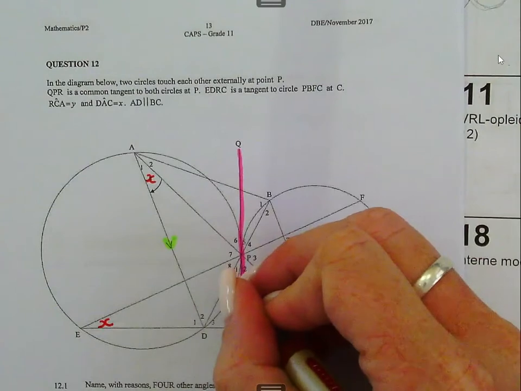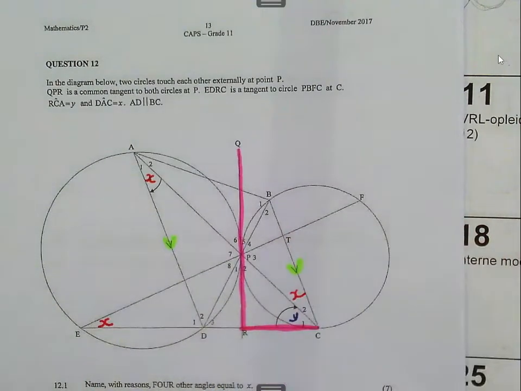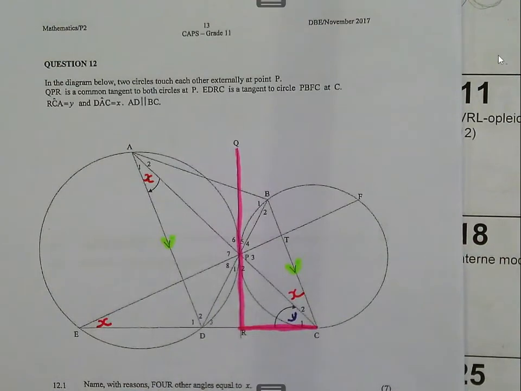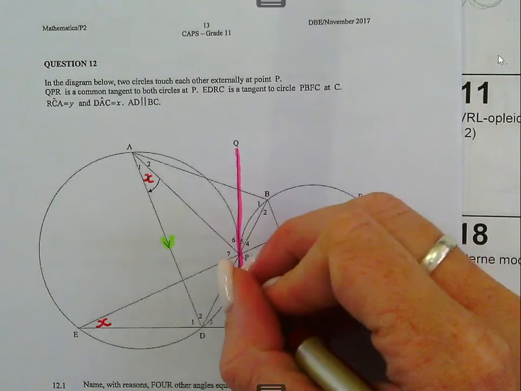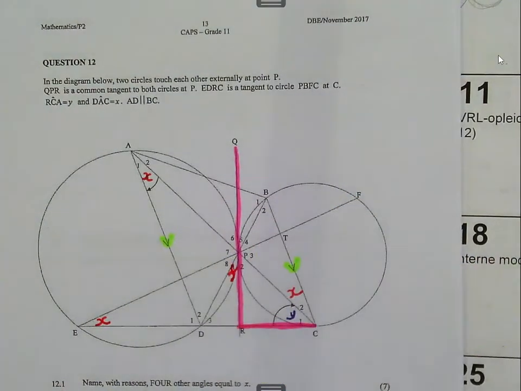Who found this one? C2. 10 by Y. Alternate angles, that's the easy one, eh? Who found this one? Put up, I want to see who found that one. Y? Tan chord, very good.